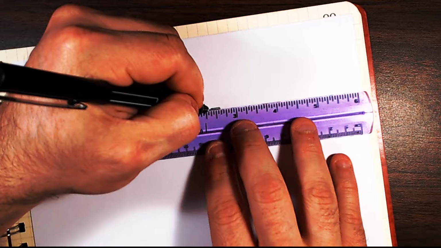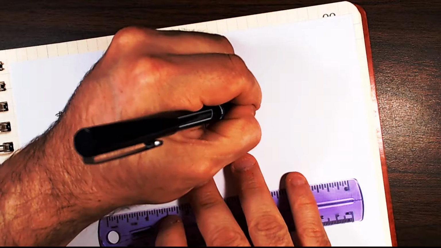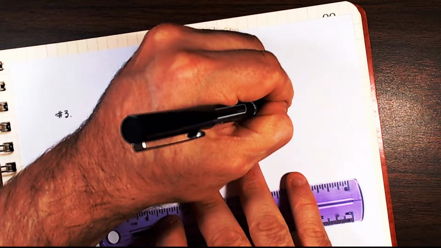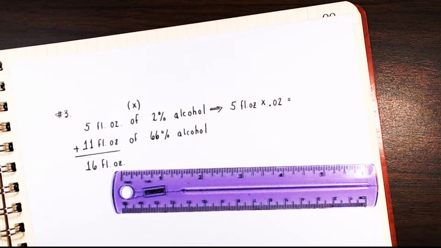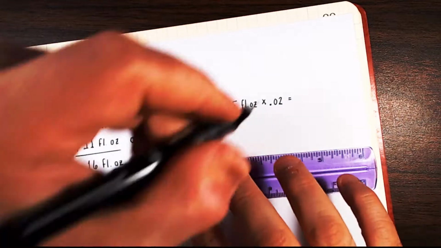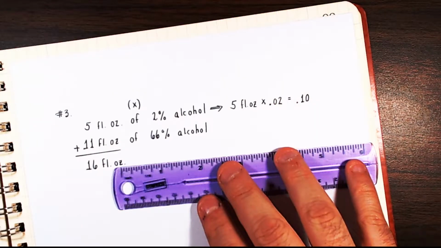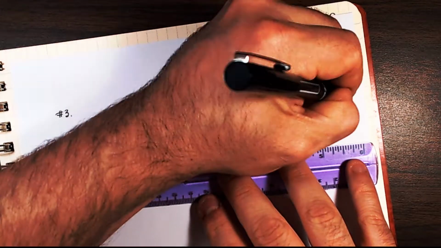First, I'll write 5 fluid ounces times 0.02, and that's the percent concentration of alcohol, equals, so that's 0.02 times 5 gives me 0.1. 0.1, we'll give it a 0, 0.10. 0.10 what? Fluid ounces of alcohol.